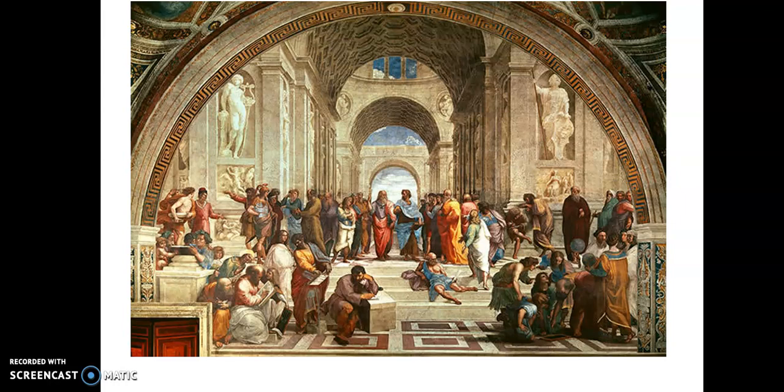This is Raphael, another Mutant Ninja Turtle. Right, so we had Leonardo da Vinci, and now we have Raphael. This is his School of Athens from 1509. A wonderful piece showing perspective, one-point perspective of things going back in space. A wonderful depiction of architecture and the philosophical greats in time.